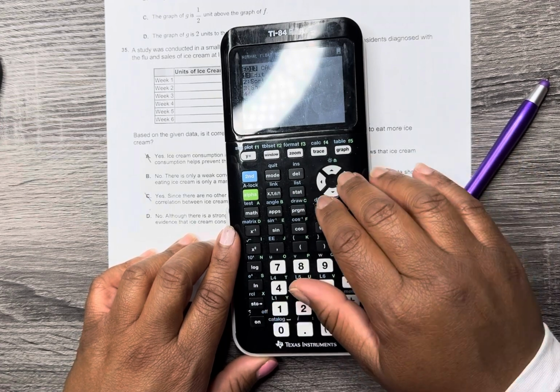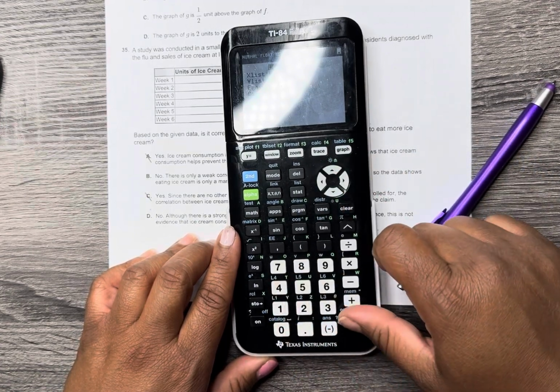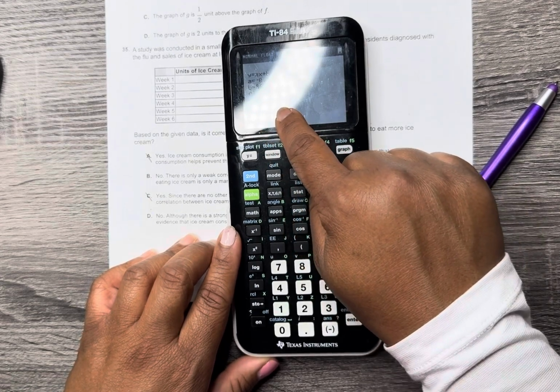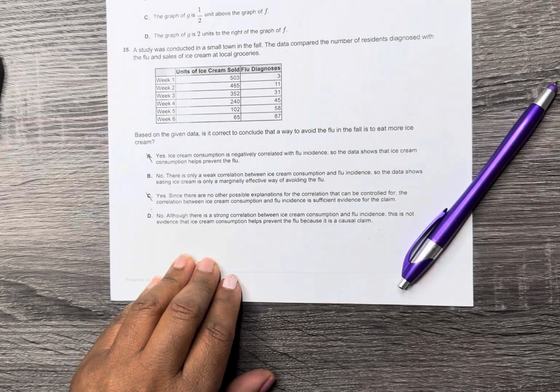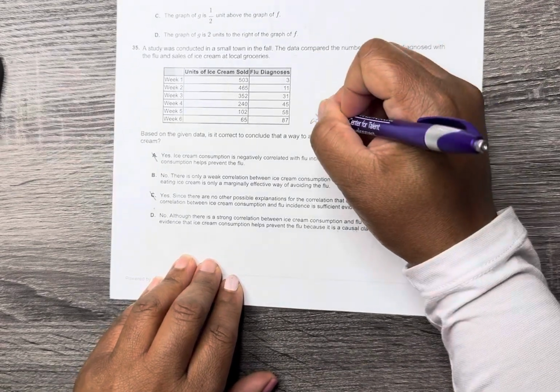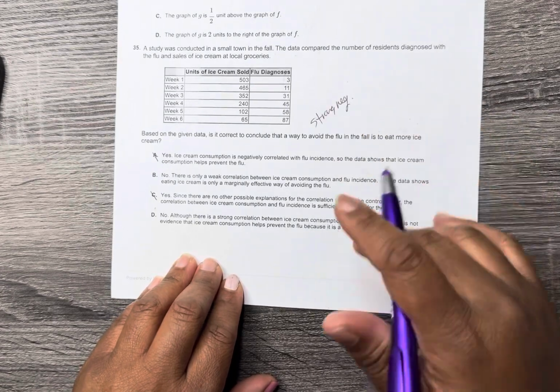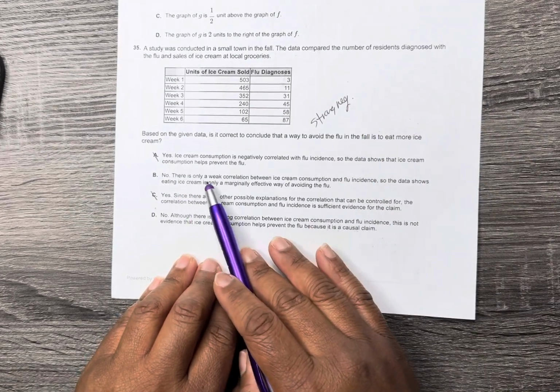All right, now if we press stat calc 4, R is -0.97, so it's actually pretty strong. This is a strong negative, right? Remember, the closer it gets to -1, the stronger it is. So it says no, there is a weak, nope.